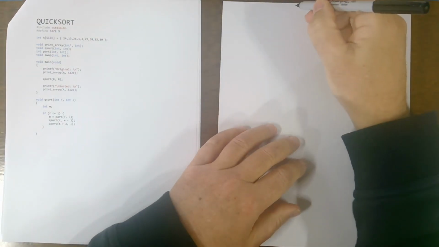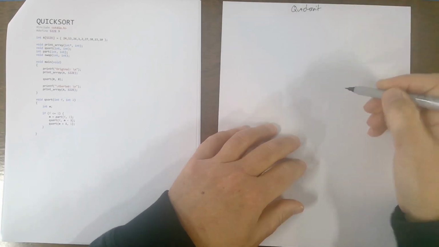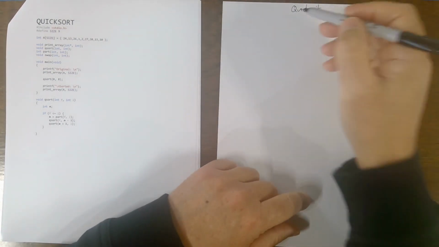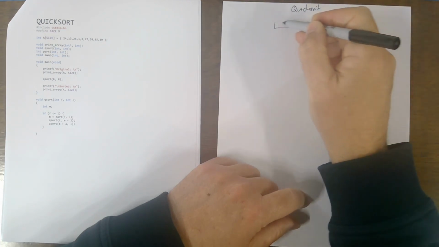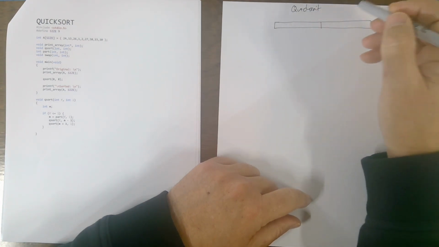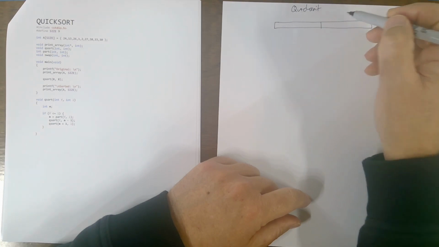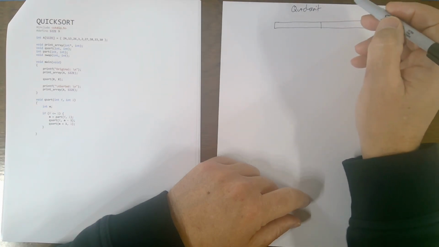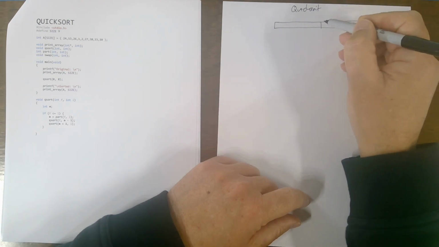Okay, Quicksort. So this is another divide and conquer algorithm. Well, you take an array and you break it into smaller and smaller pieces. And so you're taking a large problem and turning it into smaller problems. So the trick is how the division is done.